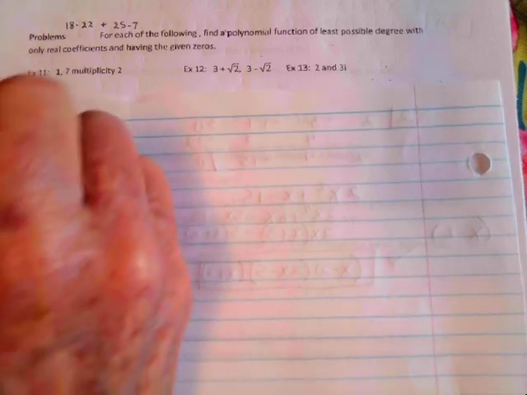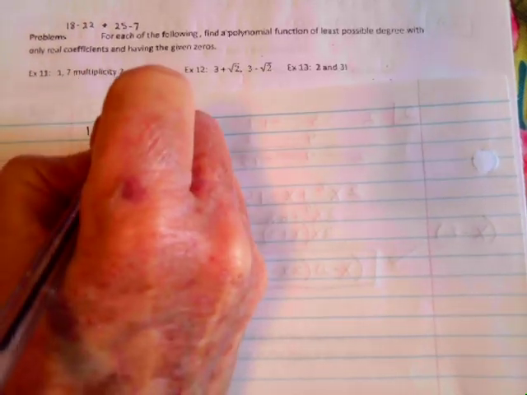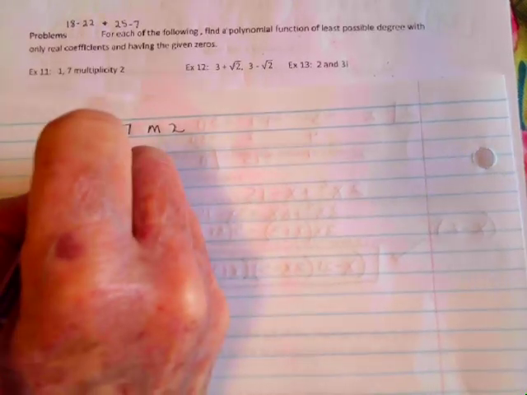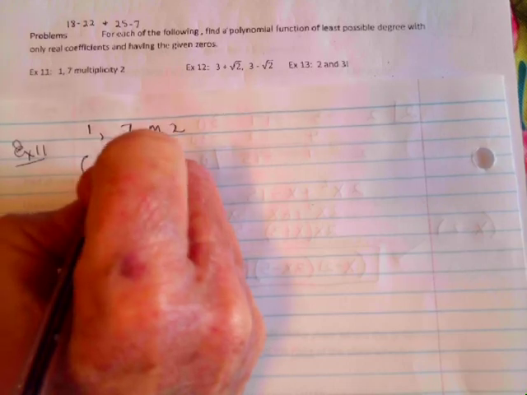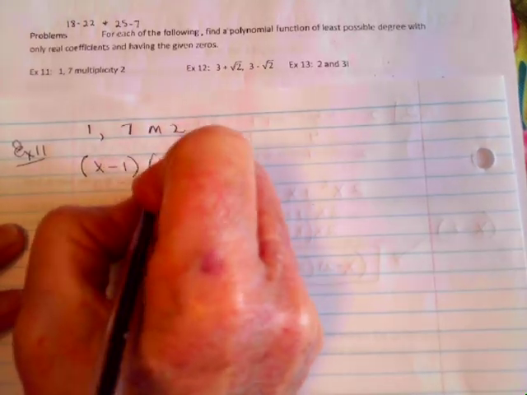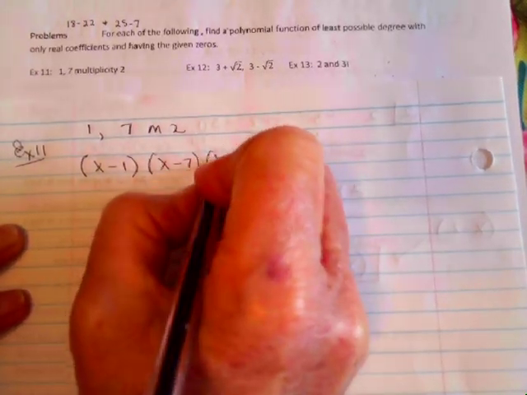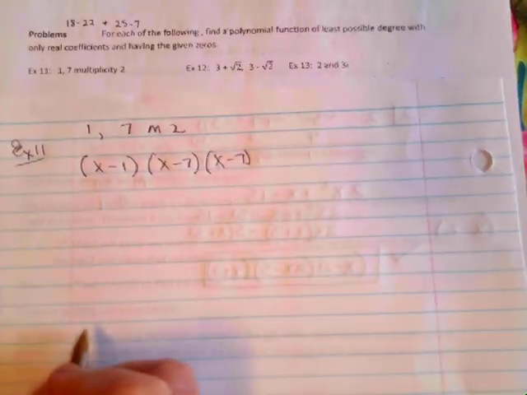So if 1 is an answer and 7 with multiplicity of 2 are the other two answers, I must have started with x minus 1 times x minus 7 times x minus 7.